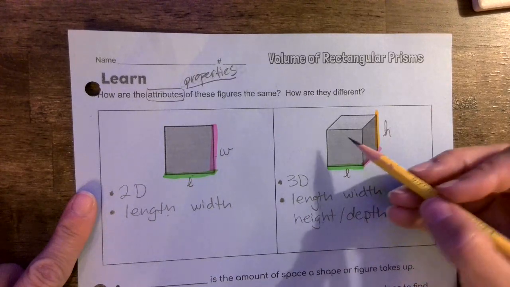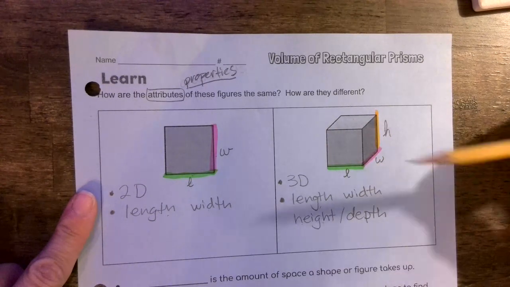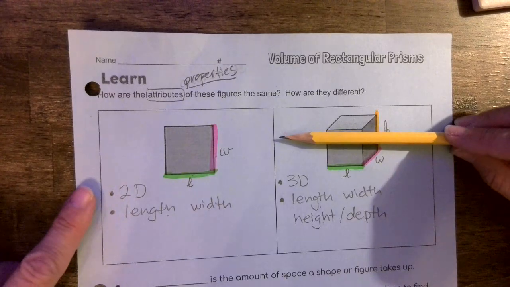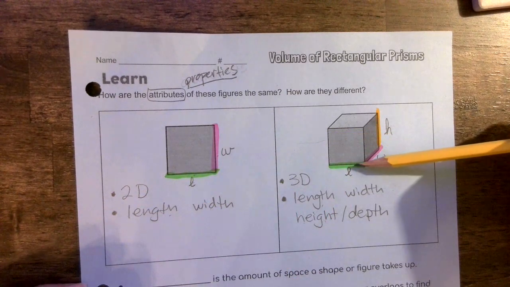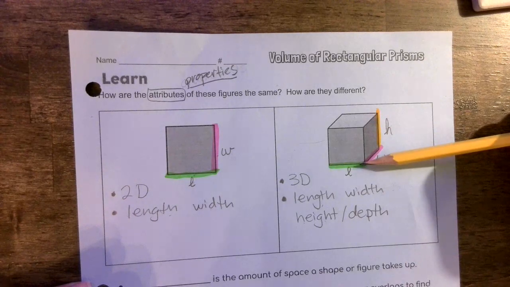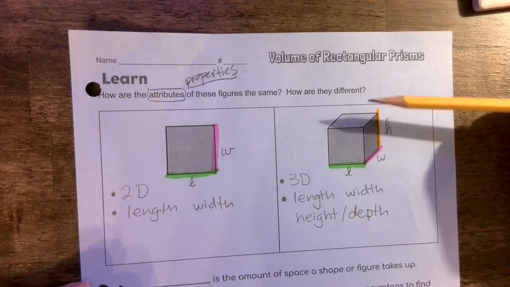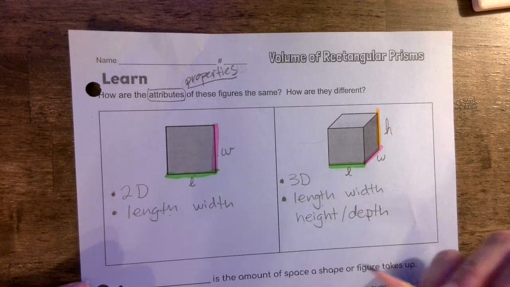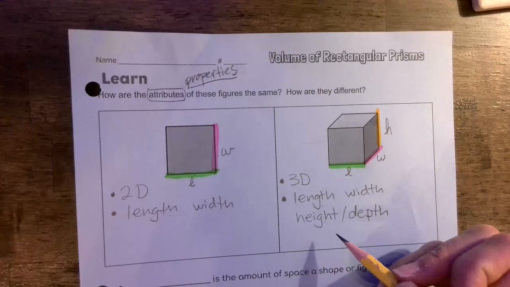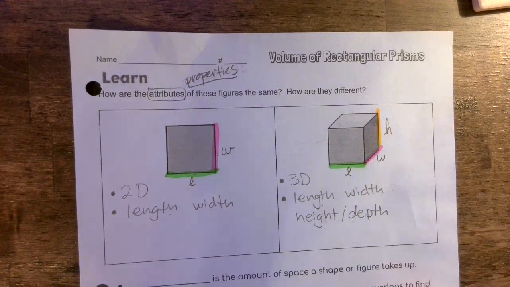Depth would be like if this was the surface of the ground and then the swimming pool went into the ground, right? Height would be like a house or a building goes up into the sky, so you would consider it height. We most often will see problems with height though.